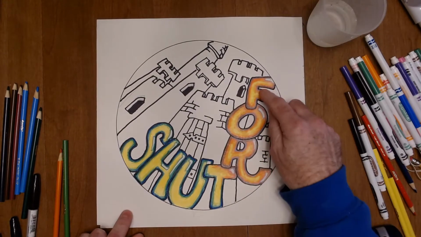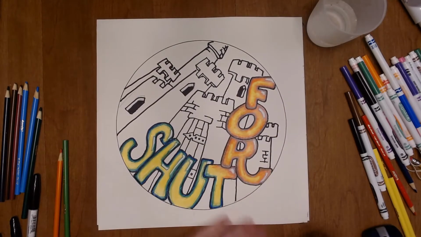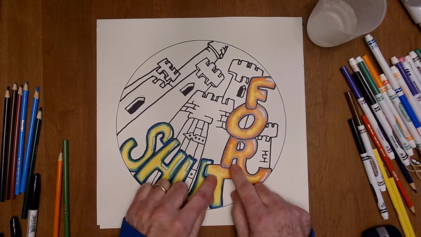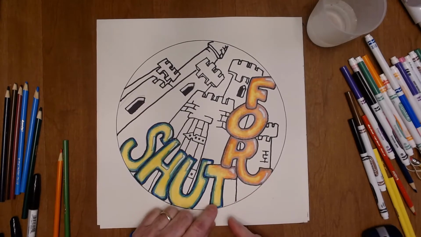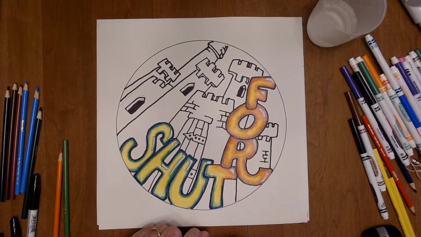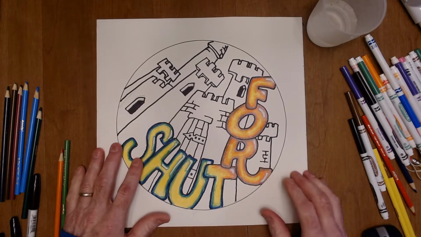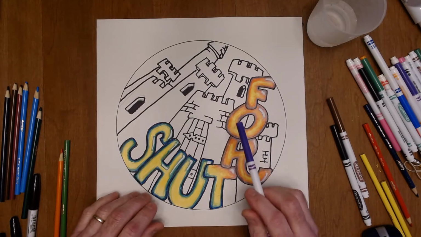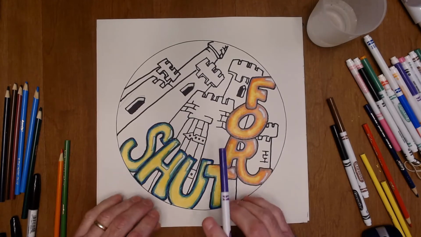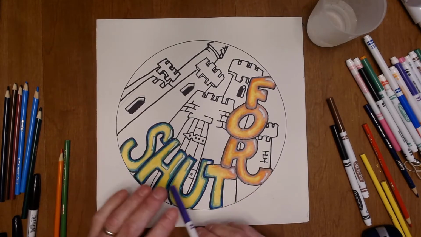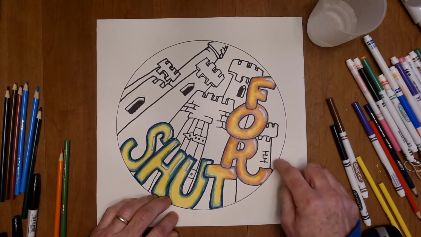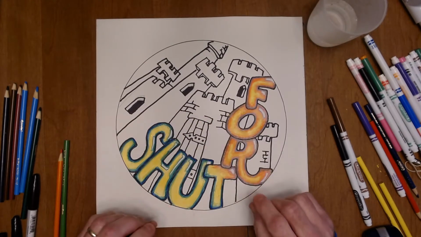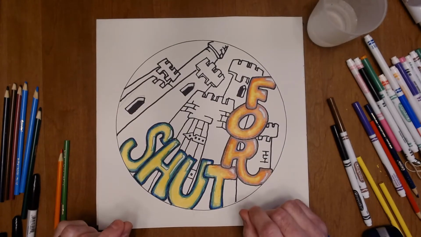Now that I've got the fort shut all colored in, you can see how the orange and the yellow come down to meet the green and the blue here, and I did this fun mixing of the colors on this T. What I'm going to do is the background with these markers, and I think you're going to find that the markers are really fun because you can put them down and then use a little bit of water almost as a watercolor. So I'm going to start with this, and I'm going to do red and orange for the sky, and then purple and blue for the castle, and I'm going to use water at the end to blend them.